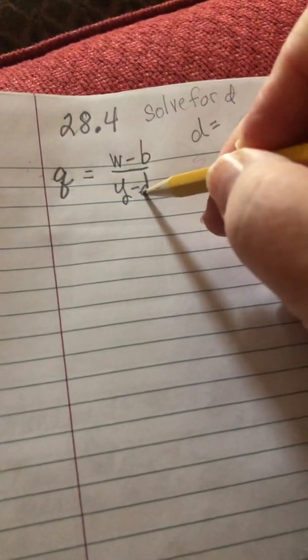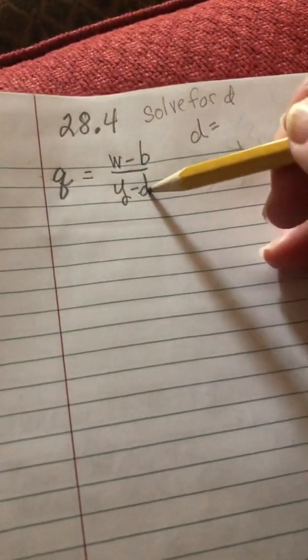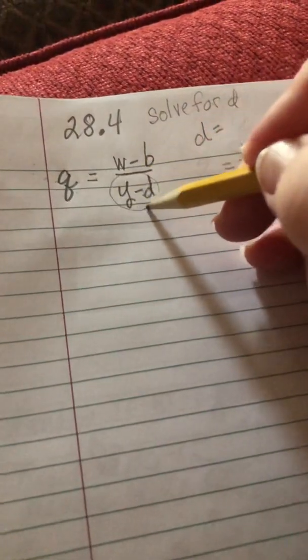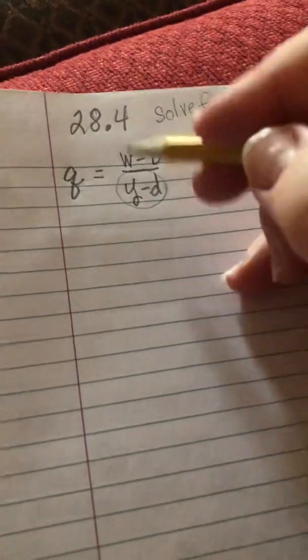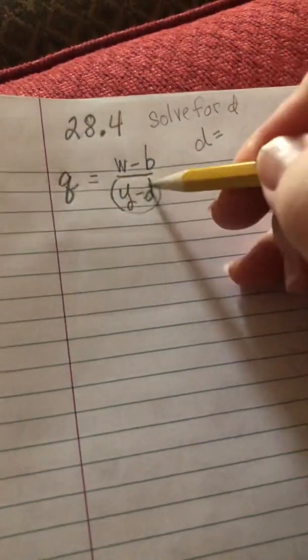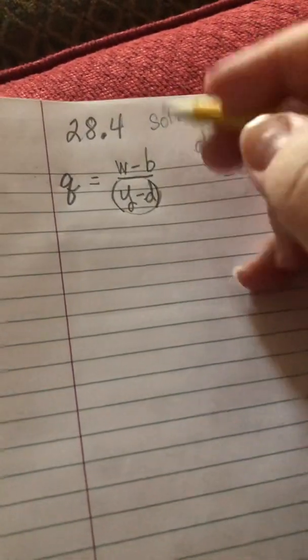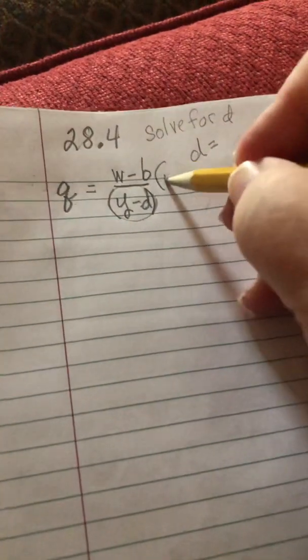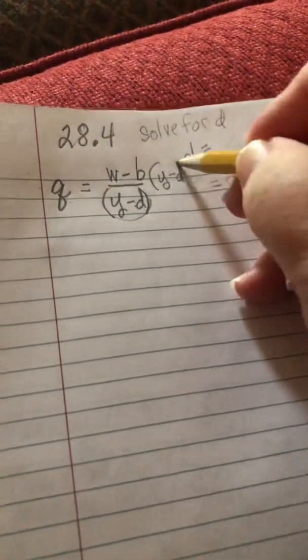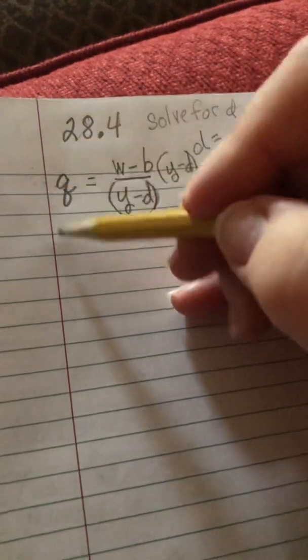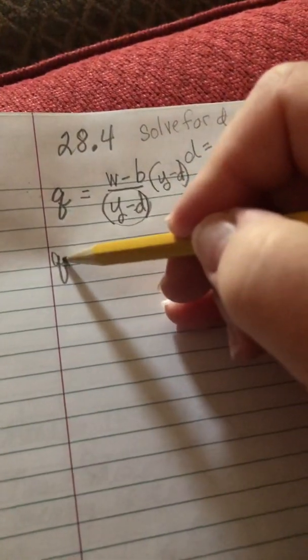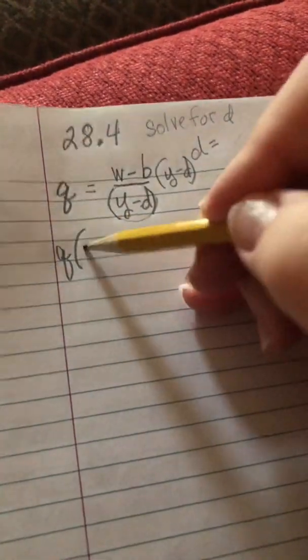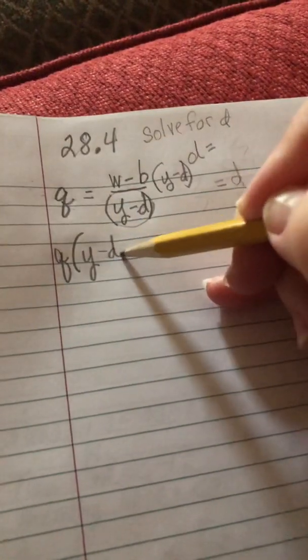All right, so because D is in the denominator here, D is being used to divide with, and we need to get this stuff off the bottom here. So we're going to, since it's being divided by y minus D, we're going to actually multiply both sides by y minus D. So we're going to have Q times y minus D on the left side.